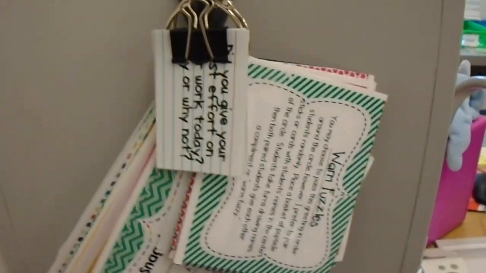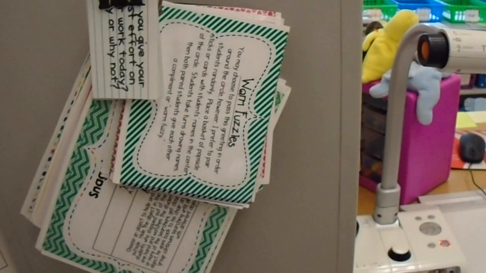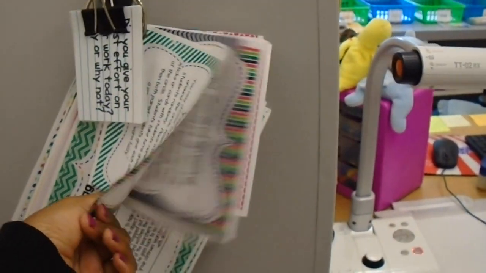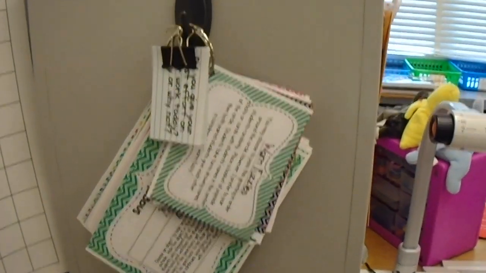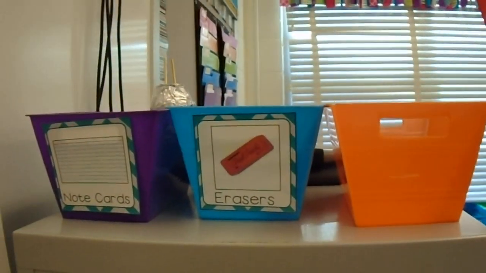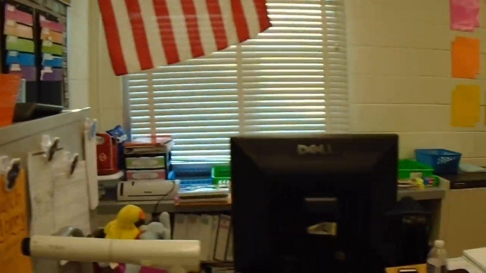This little hook here just has end of the day jar questions, and then morning greetings, and I think these are just like greetings that they can do, and then these are like games and activities. I got those from TPT as well. I can link those below too. Up here I just have note cards, erasers, and then markers go in here. I need to make the label for that still.